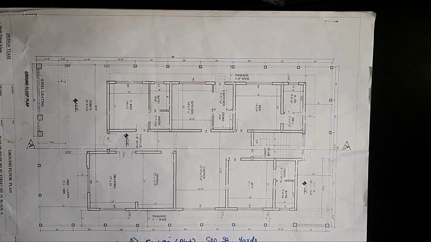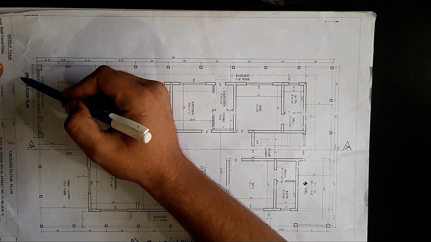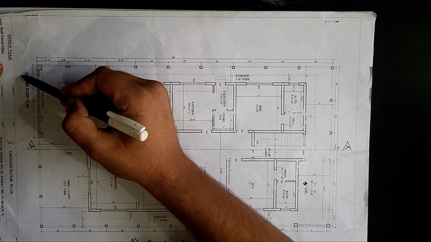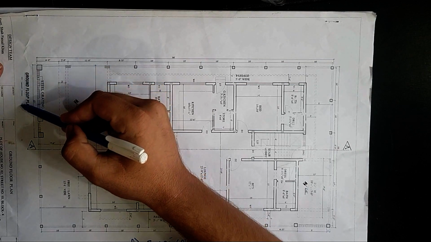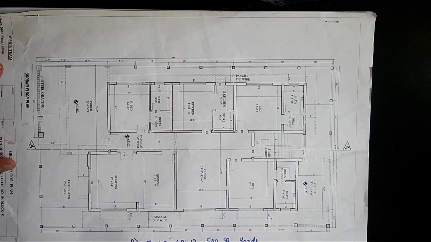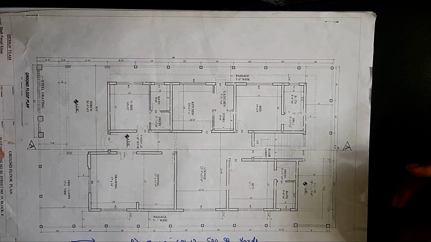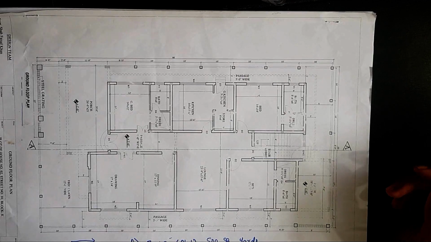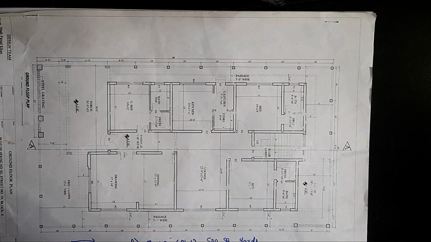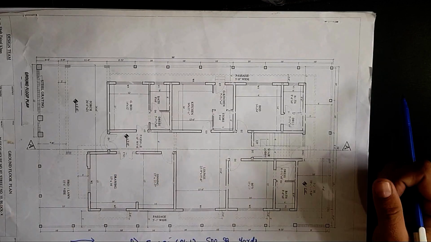So the beauty of this plot is that it's a corner plot, and by corner plot we mean a house where a road bypasses this side, and one road is on this side. So this is what we call the corner plot. Now one of the most important points about a corner plot is you can use two different entrance points. So we will be starting from the entrance point.